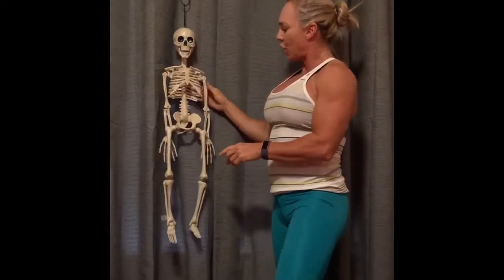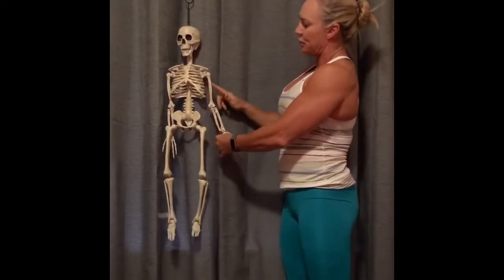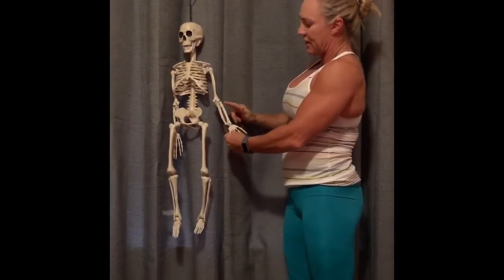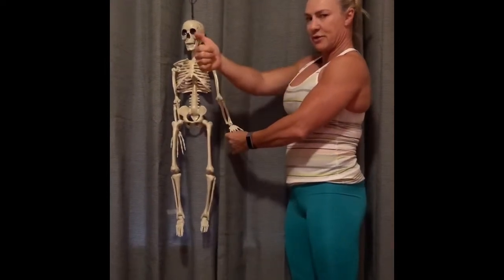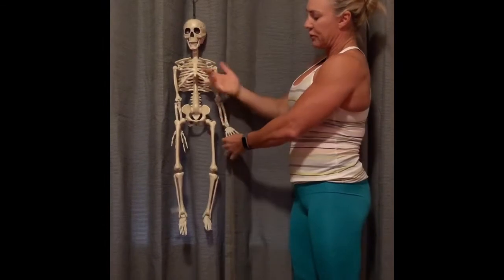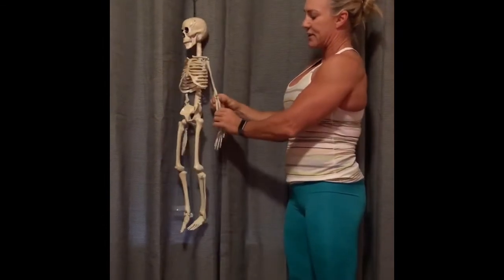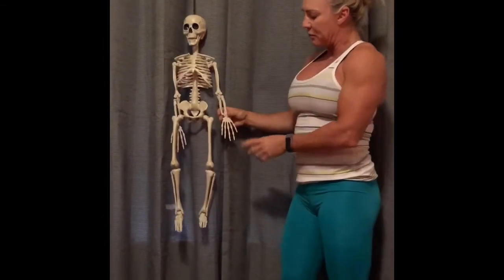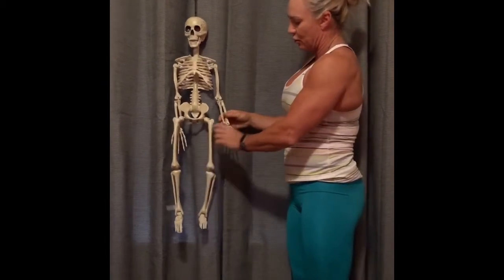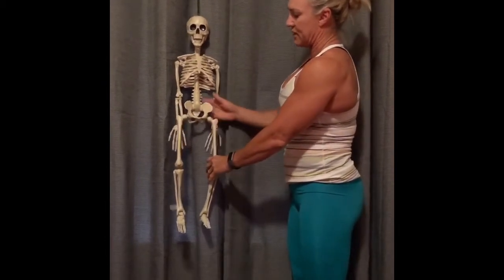Then we have our arms. This is the humerus on the top. We have the radius, which goes to your thumb, and the ulna, which goes to the back. These kind of twist a little bit over each other. And then we have the hand. We'll go into that in detail in a minute.